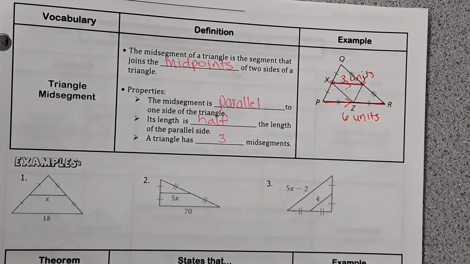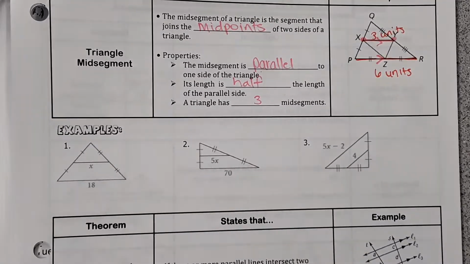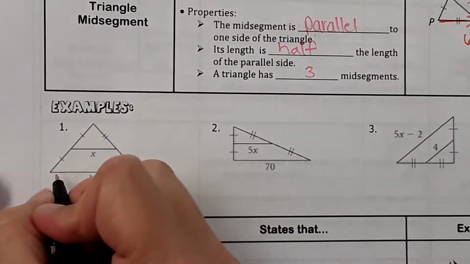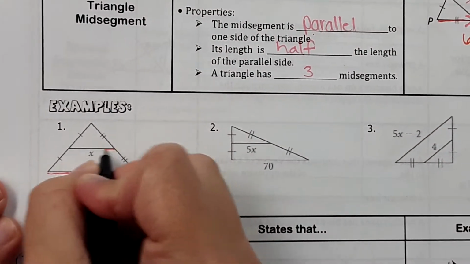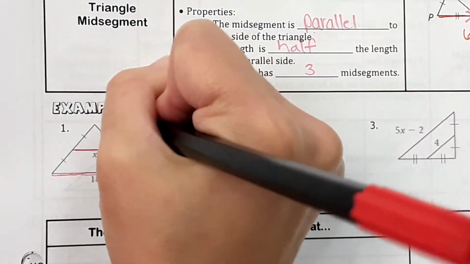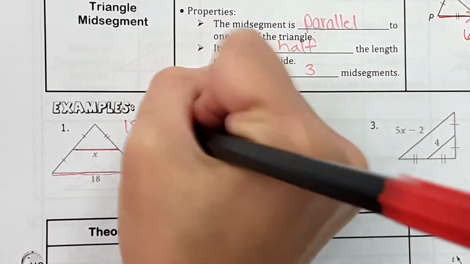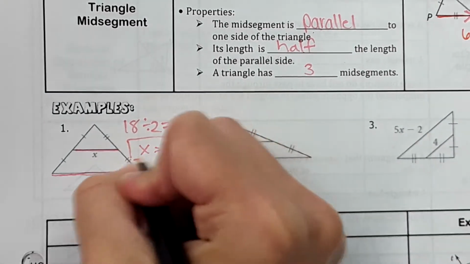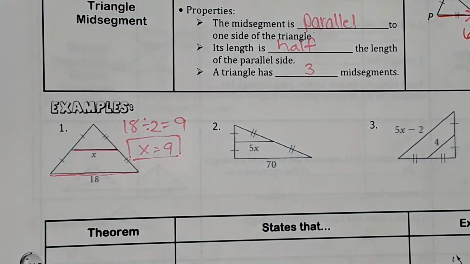Okay, so how does that appear in problems? Here it is. For number 1, it shows that this length is 18. This length would be half of that, so 18 divided by 2 equals 9. So x equals 9. That's it.